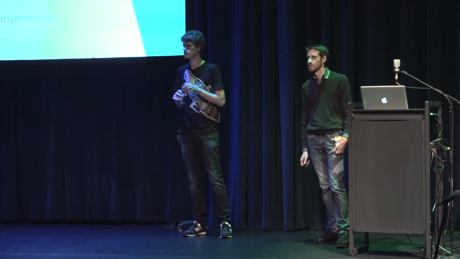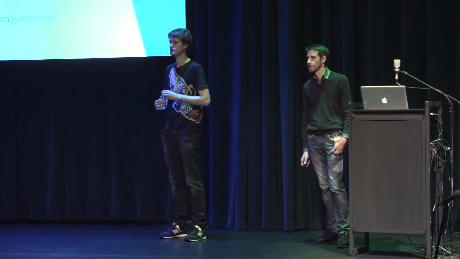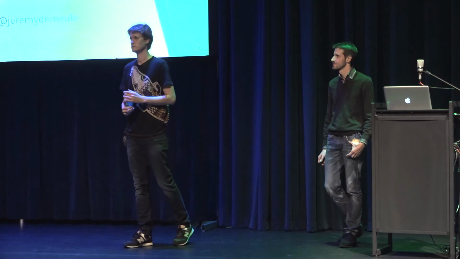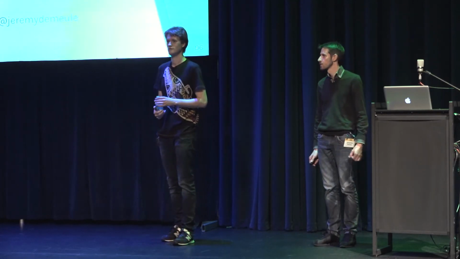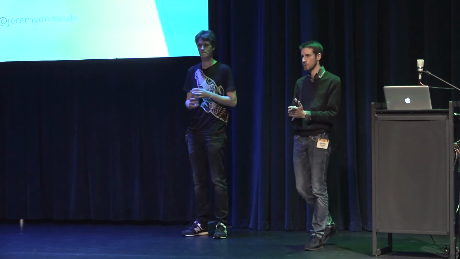So is this a framework that we can use? You mean is it available on GitHub? No, not yet. No. We are working on it internally in our company, but it's not released yet.